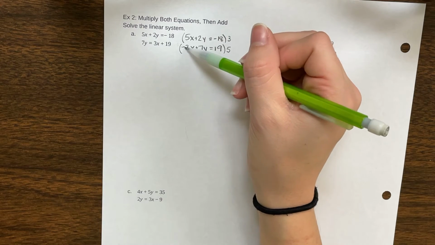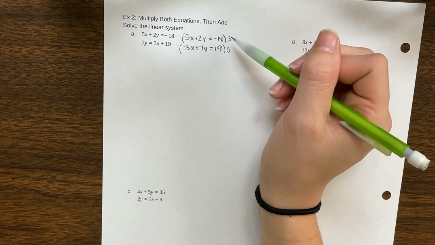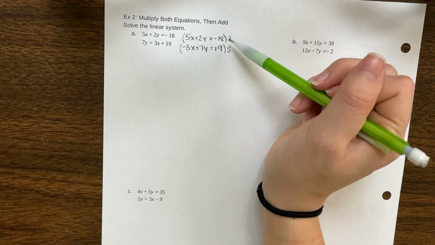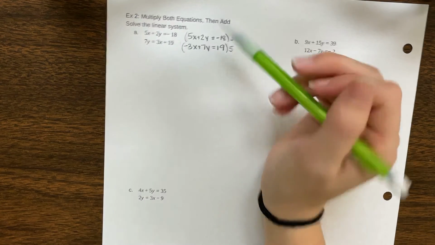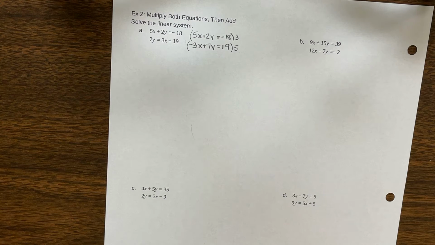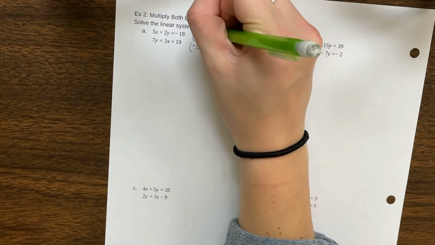Okay, so one's already negative, so I don't have to worry about multiplying one of these negative. And if I do 5 times 3x, I get 15x. And then the 3x times 5 is 15x. So both of those are going to be a 15, which is what we're trying to get to, that goal. Okay, so I'm going to distribute.